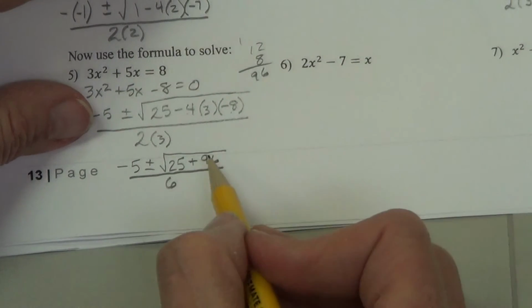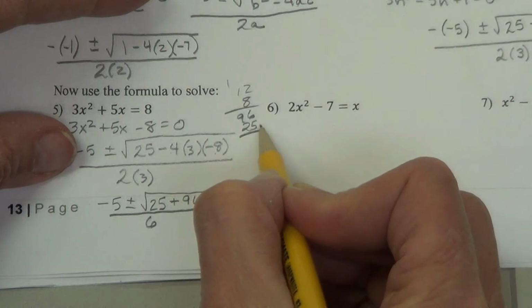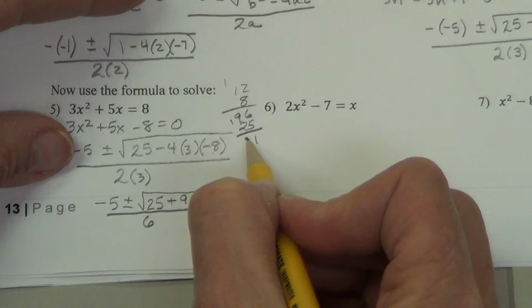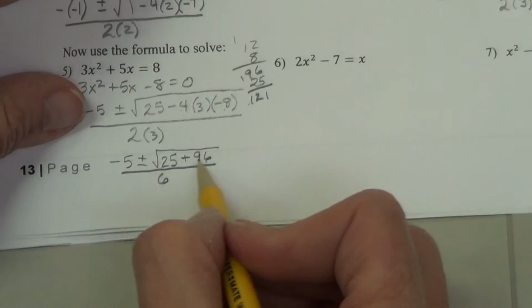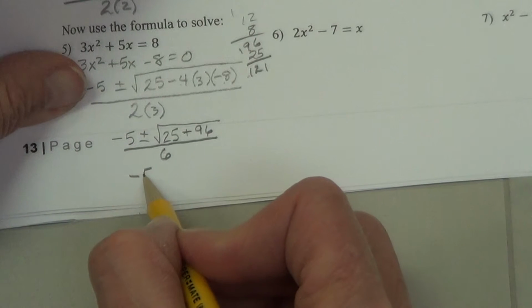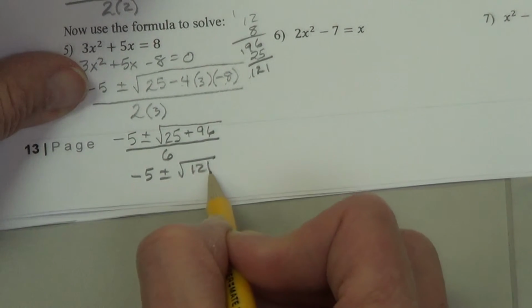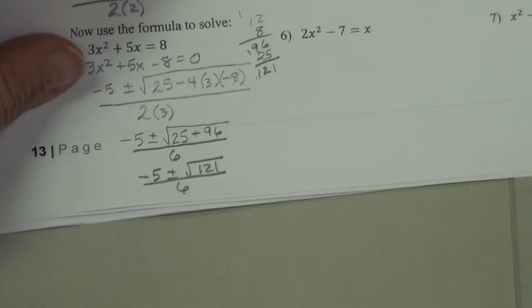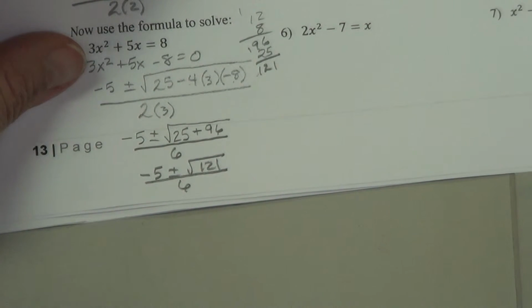Okay. Well, 25 and 96 we need to add. That would be 121. So we have a -5 plus or minus a radical 121 all over 6. Well, you should know, or you're going to know right now, from our memorized perfect squares, 121 is which number?